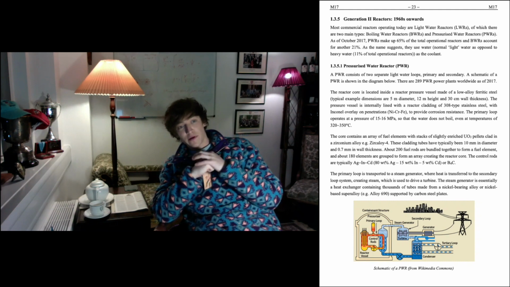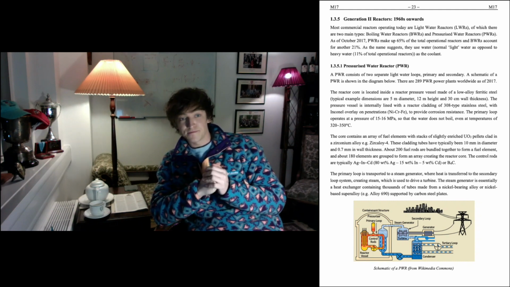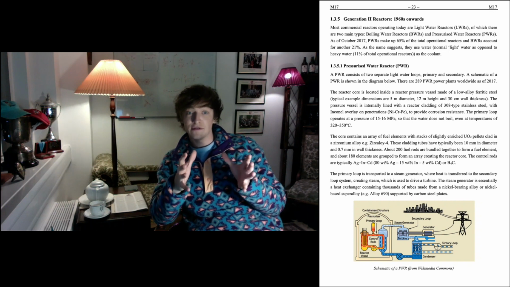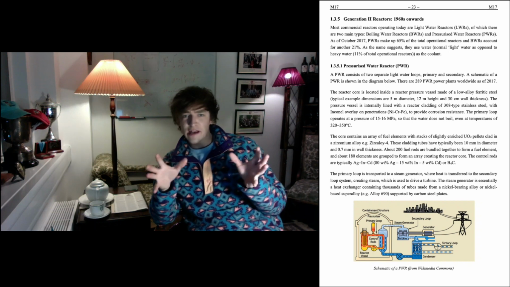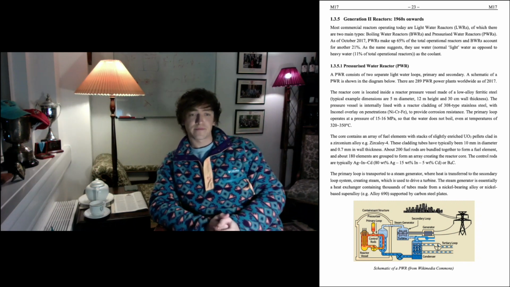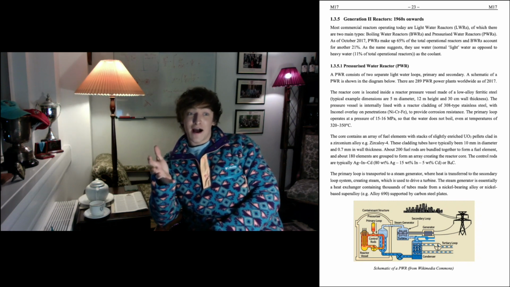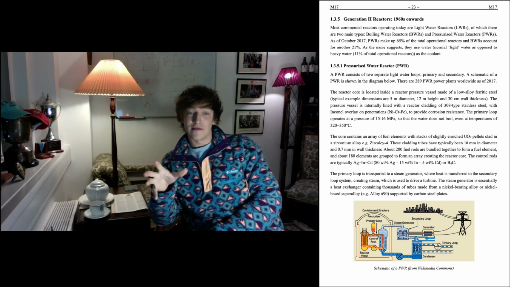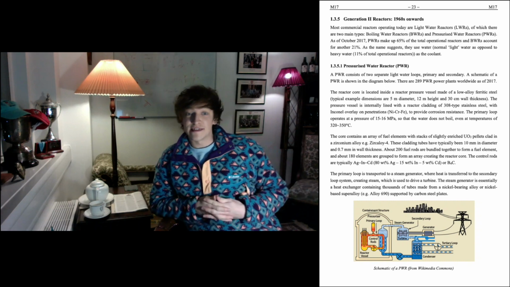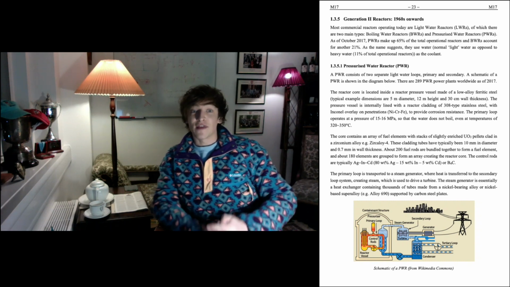Now, within the primary loop is the reactor core, which is contained within a pressure vessel, and that pressure vessel is made of low alloy ferritic steel. They're typically around 12 meters in height, 5 meters in diameter, to give you a perspective. Of course, you might be thinking of low alloy steel in contact with water. What about the rust? Well, the interior of these isn't going to rust because we clad them in stainless steel and/or nickel-based alloy to provide some corrosion resistance. So that solves that issue.